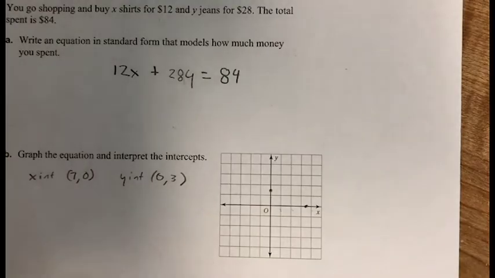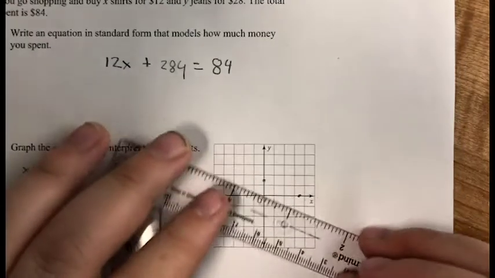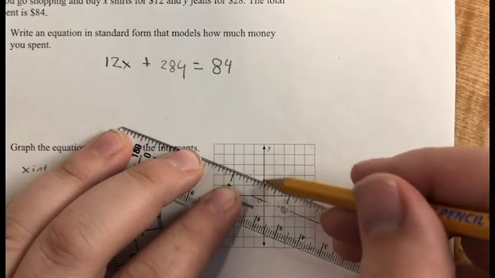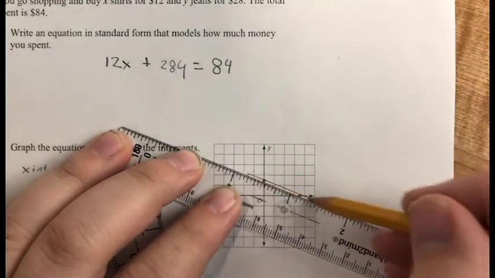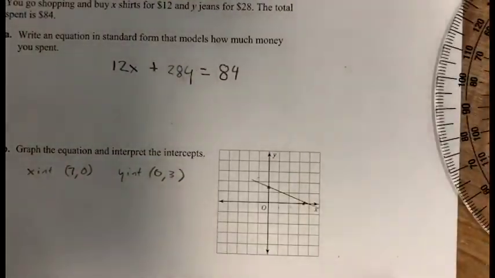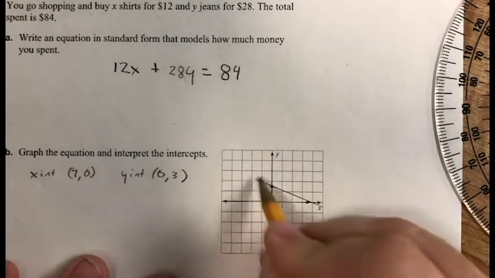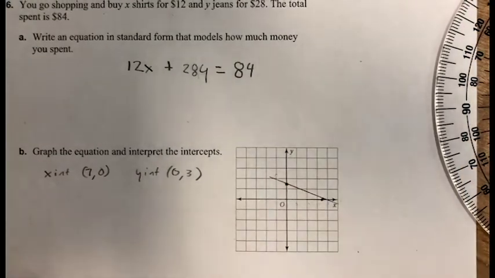So where is my thingy? There's my thingy. I found it. We're going to draw our line, okay? Right there. Now, we found our intercepts. Our intercepts are at 0, 3 for our Y and 7, 0 for our X.